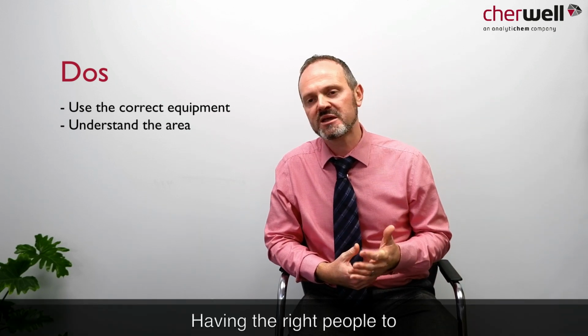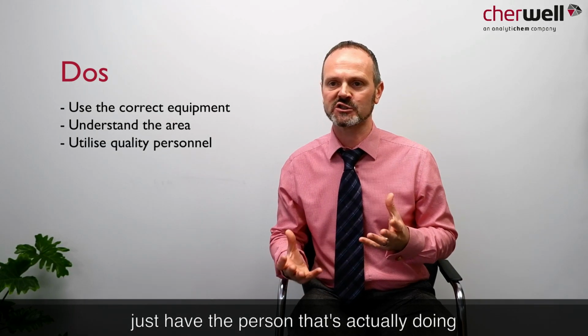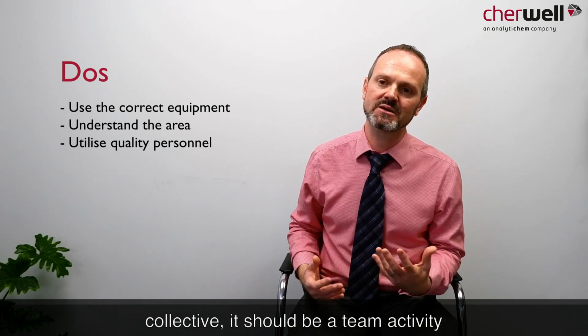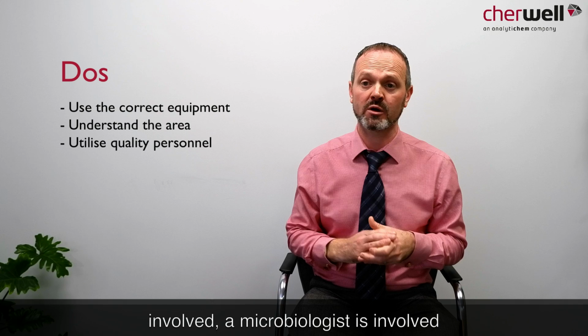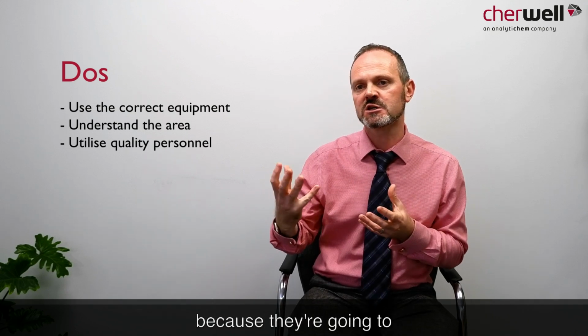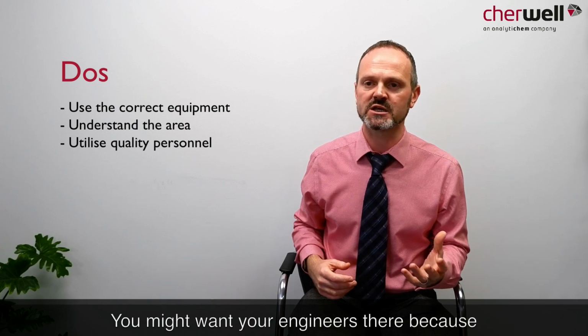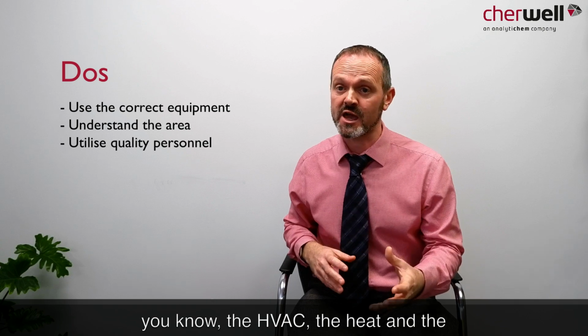Having the right people to support in there. So don't just have the person that's actually doing the smoke testing themselves. It should be a collective, a team activity where quality assurance is involved, and a microbiologist is involved, because they're going to use this information to set up some sort of environmental monitoring routine.